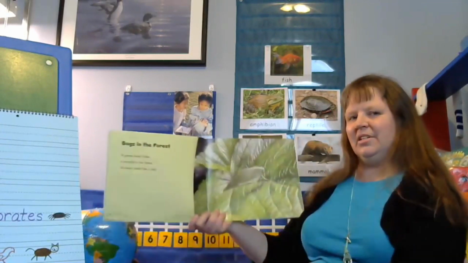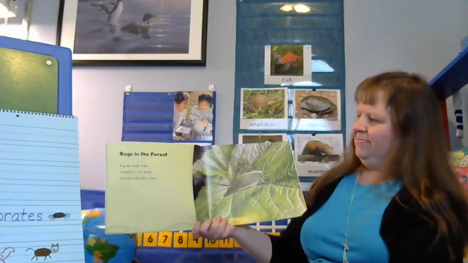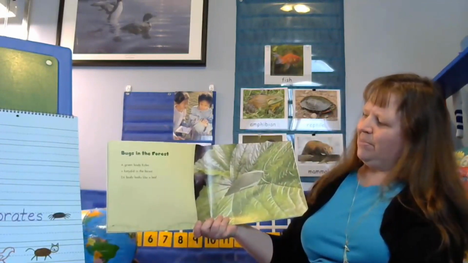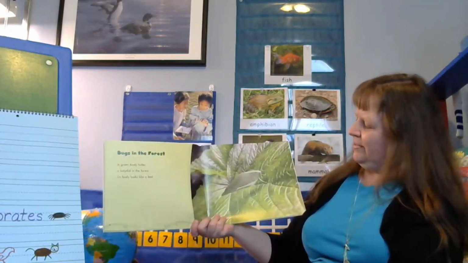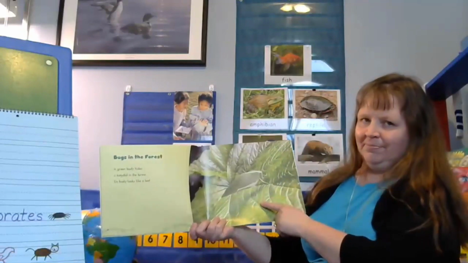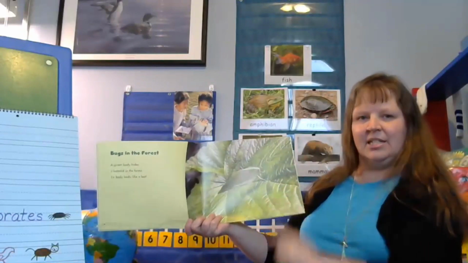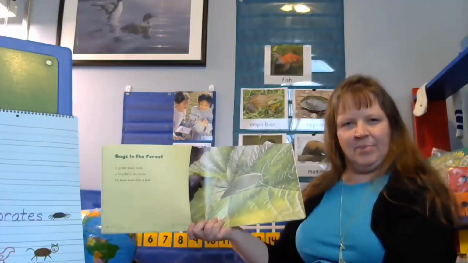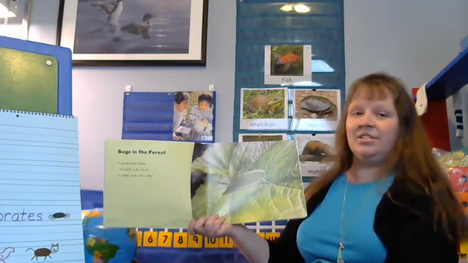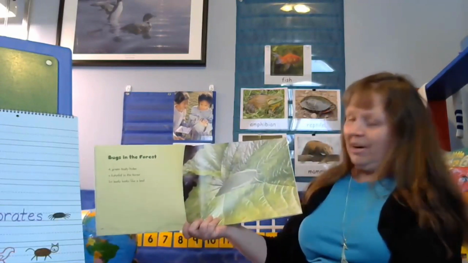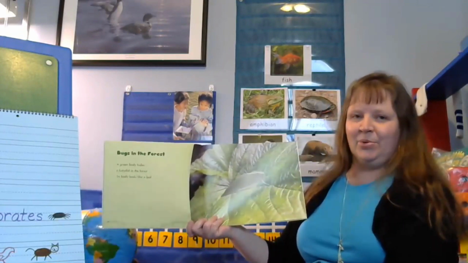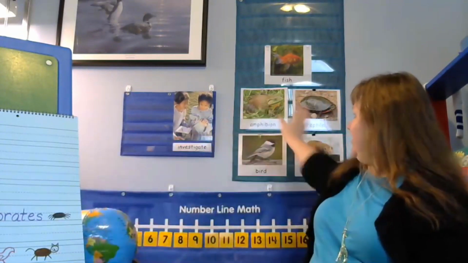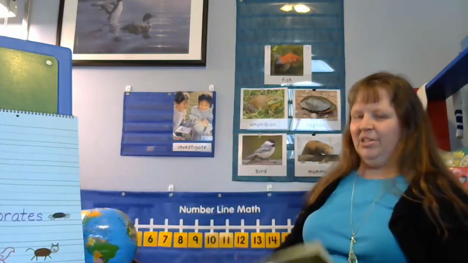Now this one is going to be a little bit tricky. Bugs in the forest. A green body hides a katydid in the forest. Its body looks like a leaf. A bug. Is that a vertebrate? Does it have a backbone? Well, the answer is no. A bug or an insect is an invertebrate. It does not have a backbone, so it doesn't go in any of these categories. And so we're going to talk more about invertebrates at another time.